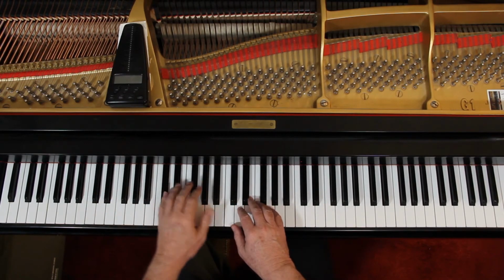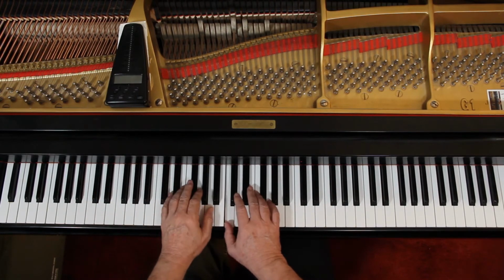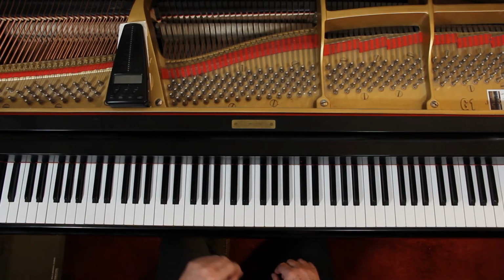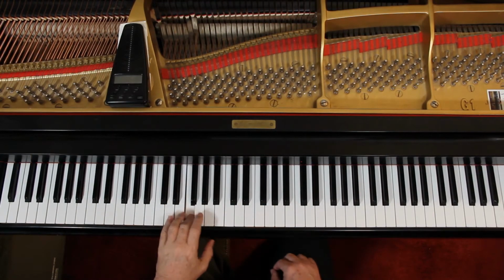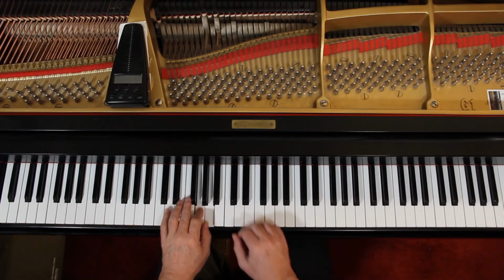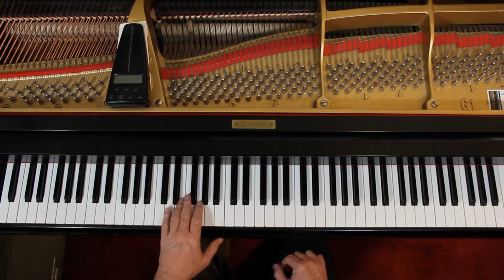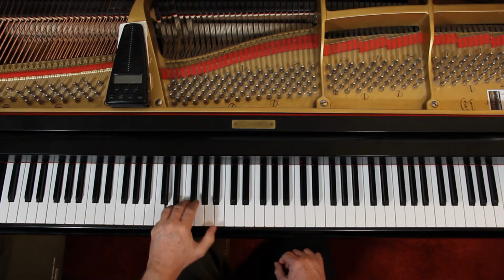And the crescendo there, you're going from moderately soft to moderately loud. There's not much difference, so you're just going up a little bit. Save most of your crescendo for measure 8. Moderately loud with an accent makes it loud.